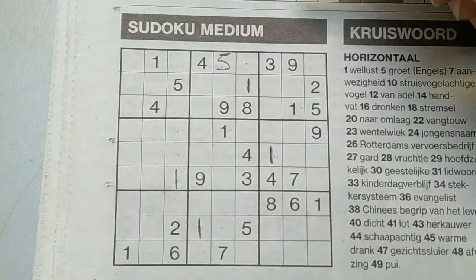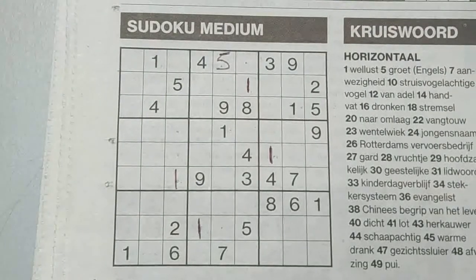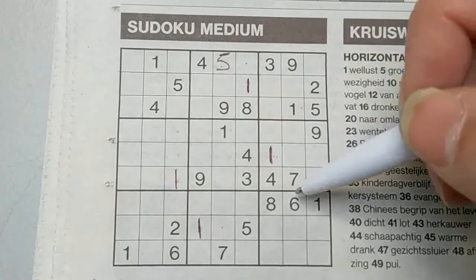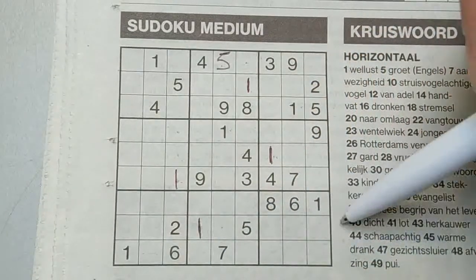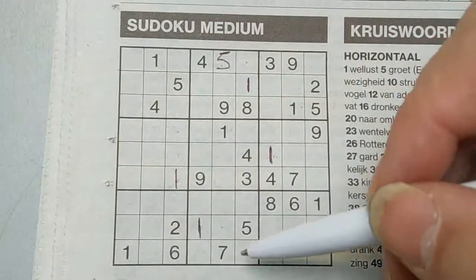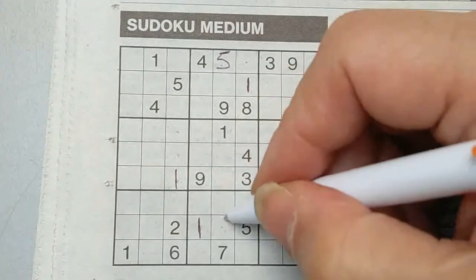Then I will continue with another digit. A 6 in this row, a 6 in the last row. So in the row between, the only place for a 6 should be there.